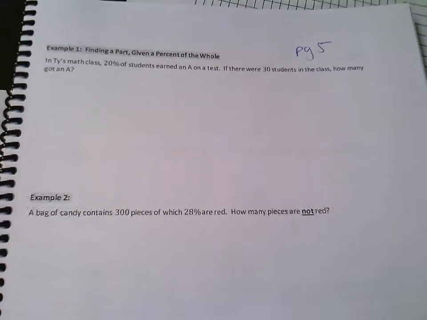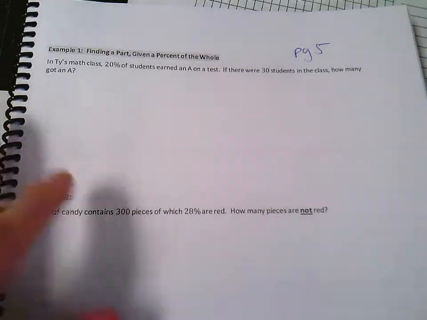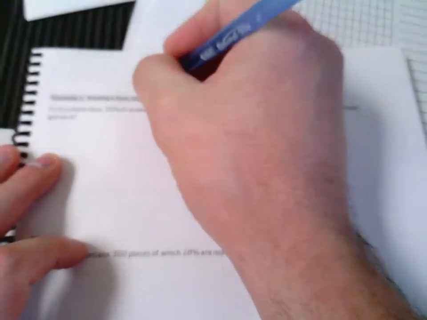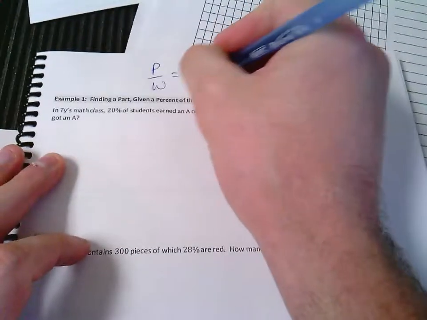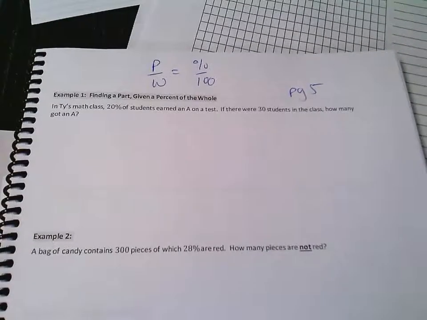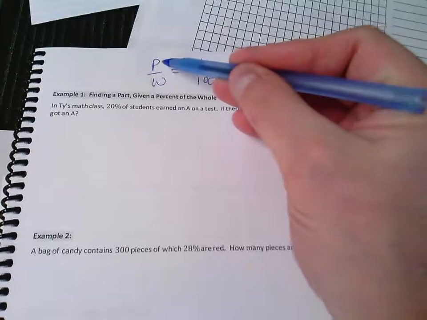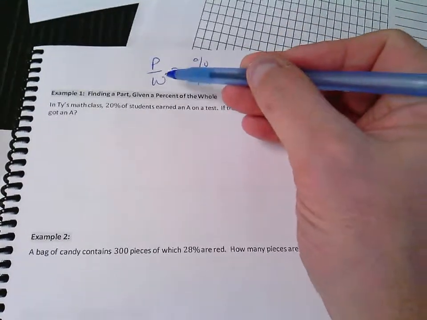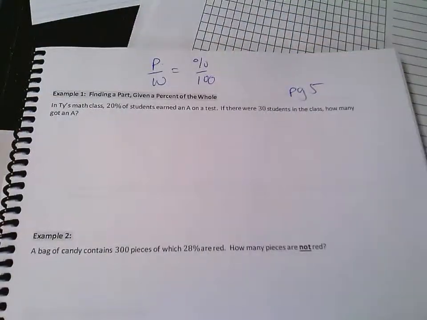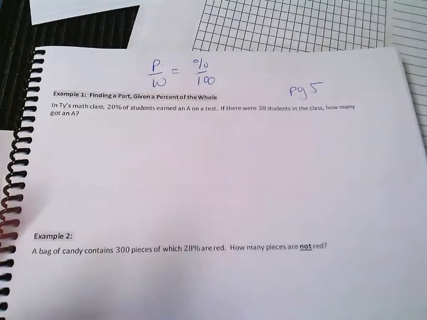Working in percents, there are 3 different relationships that we'll talk about. You might remember this: part over whole equals percent over 100. In the course of the next couple of days, I'm going to be going through examples where we find the part, where we find the whole, and where we have to find the percent. And this proportion can be used to solve all of them.